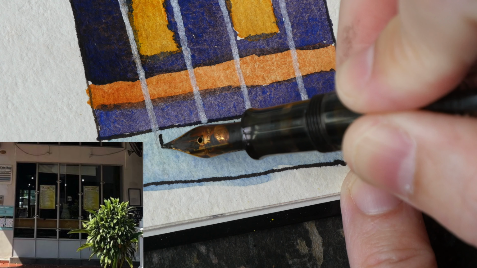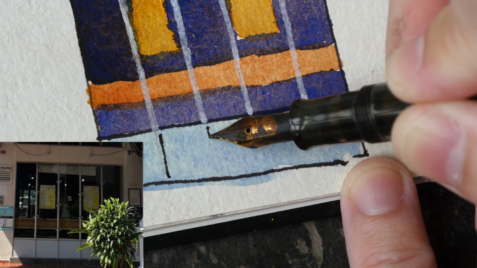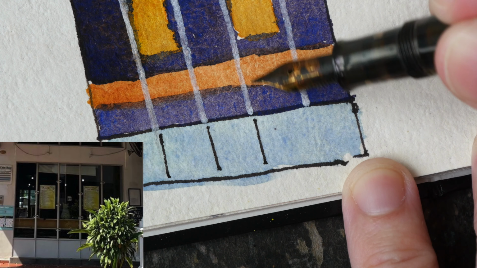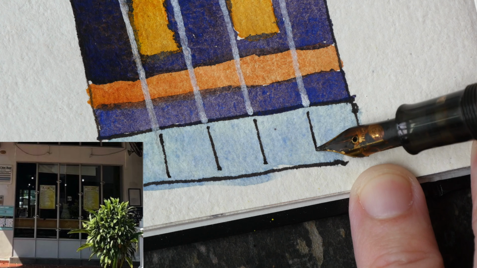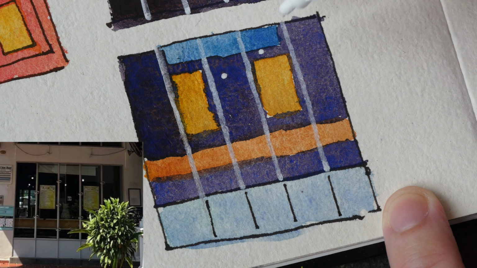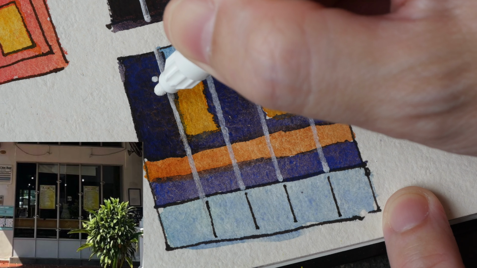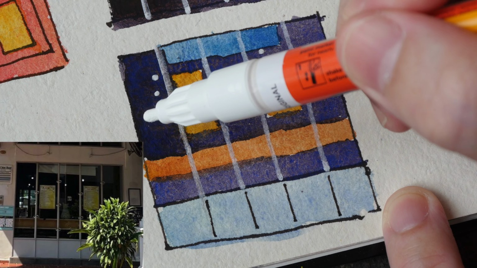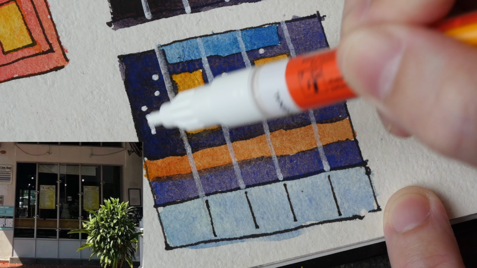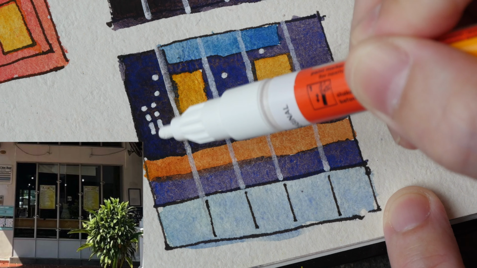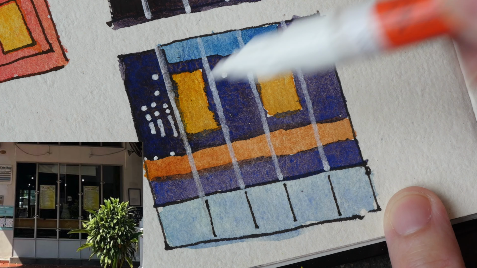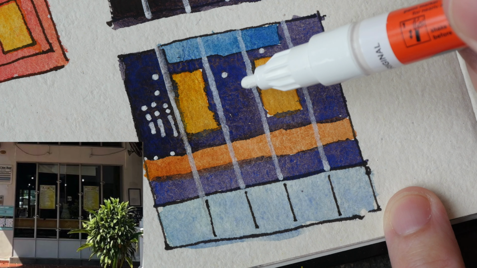I'm going to use black ink to draw vertical lines here to give you the idea that this white line actually goes down all the way to the bottom. And now I can use this to add some lights in the shop. There's one here and one here. I can even use this to draw the windows that are at the back of the shop. Maybe some details here and maybe here.